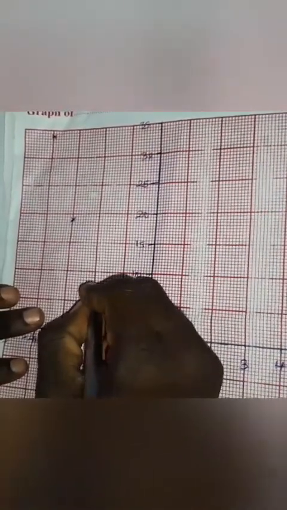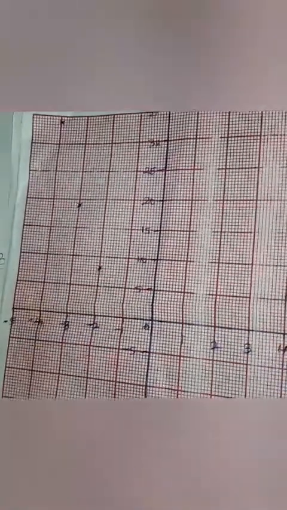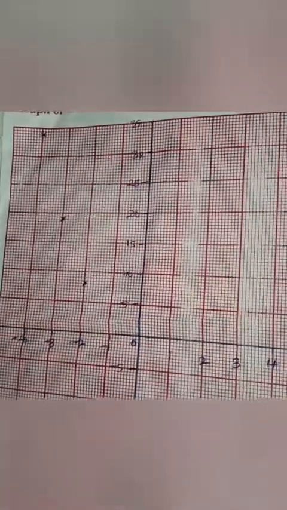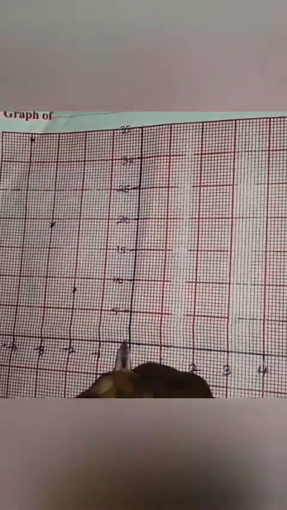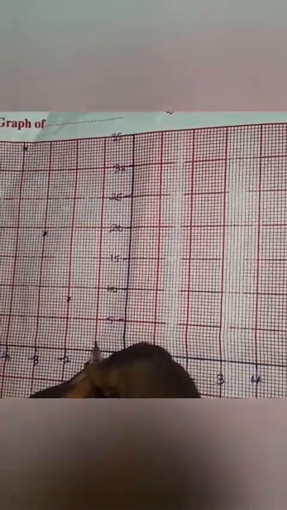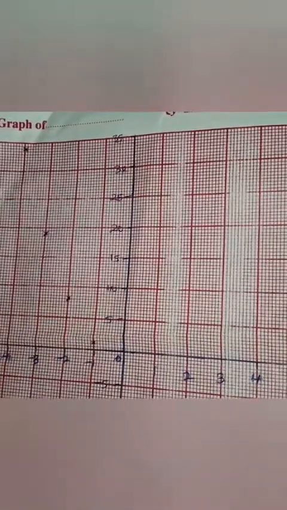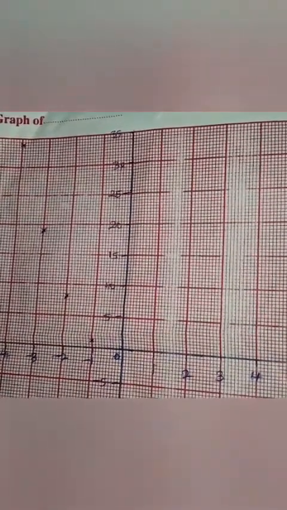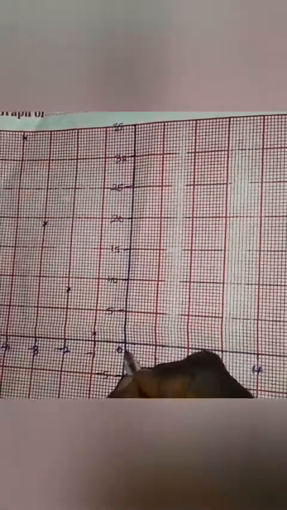Then minus 2 for 8. I have minus 2. So it's going to be close to this. I have 5, 6, 7, and 8. I'll put a dot like this. Then I have minus 1 for 1. So this is minus 1. This is 1. Yeah, put a dot like this. Then I have 0 for minus 2. When x is 0, y is minus 2. So I have minus 1, minus 2. I put a dot here.